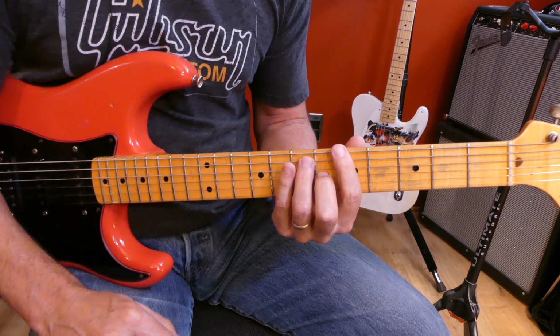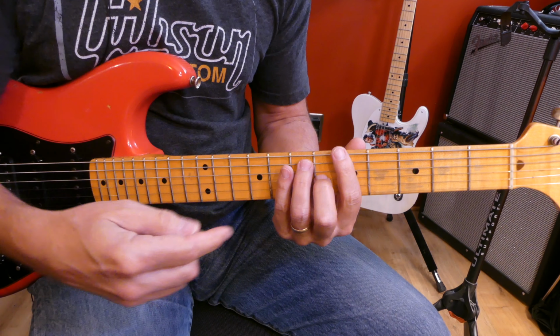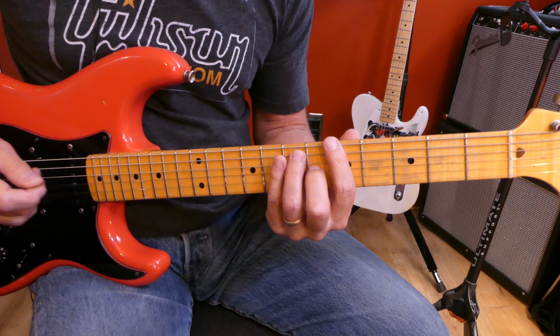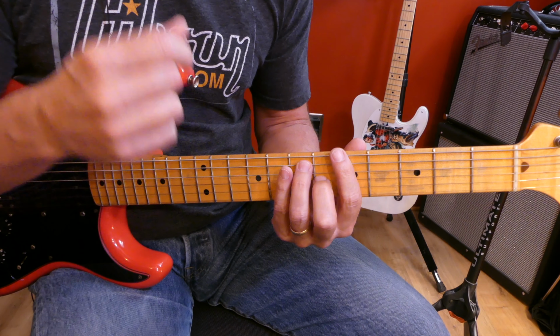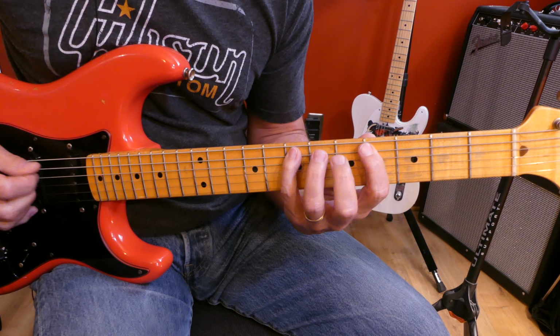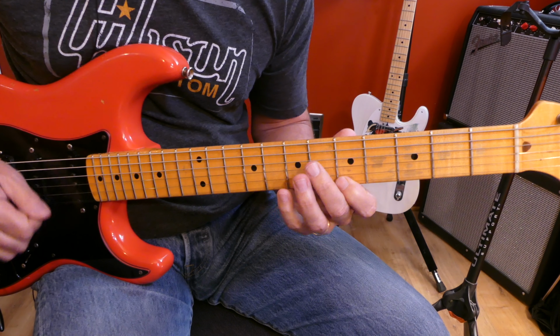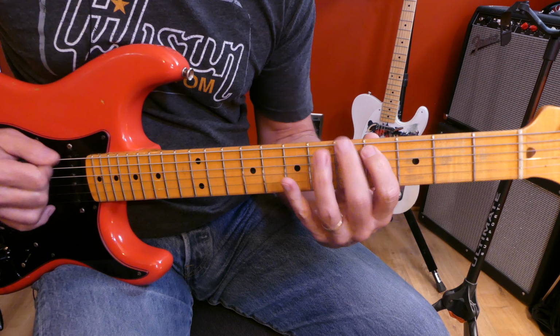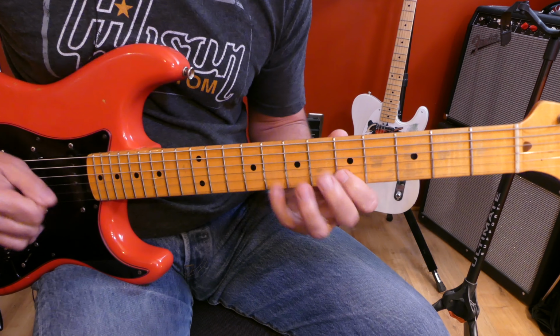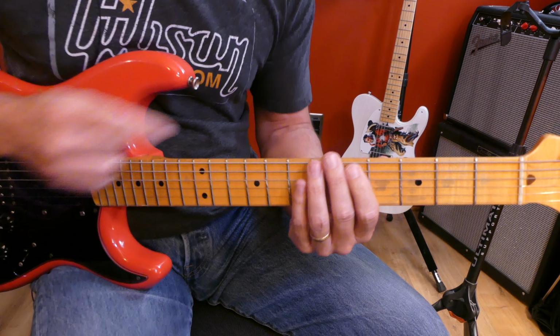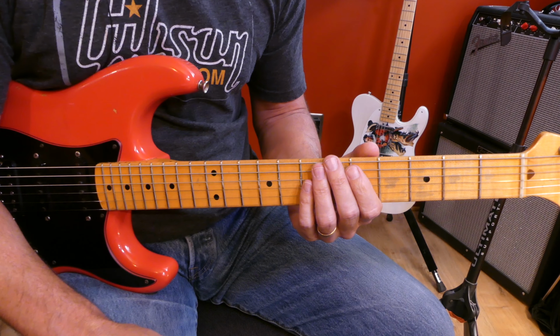If you harmonize the scale, meaning play every other note, you get the dominant 7th chord. That's root, 3, 5, flat 7. To show you why that's an important thing in a moment.